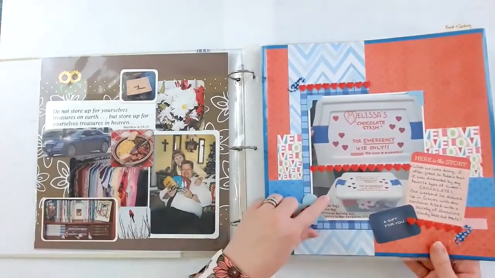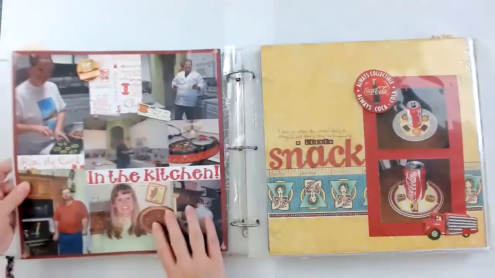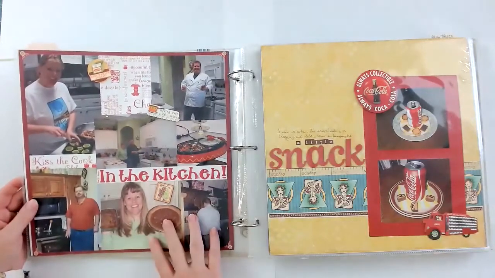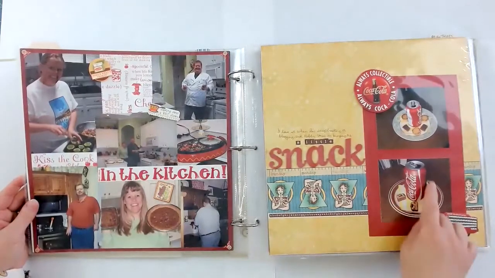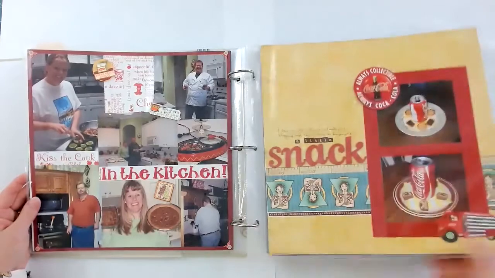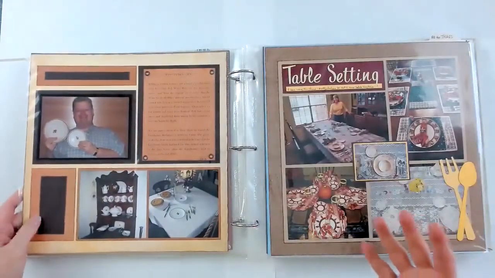This is about a little container that my husband gave me filled with chocolate when we were dating. This is pictures of us in the different kitchens of the different homes that we've lived in. Here's one about how my husband often brings me a Coke with a little snack, and he always makes it really cute. So these are layouts that don't necessarily go within one year.